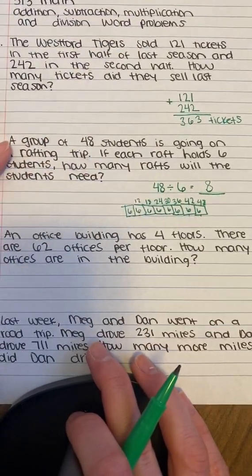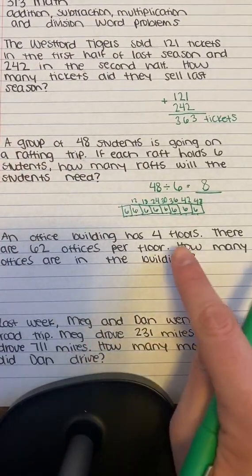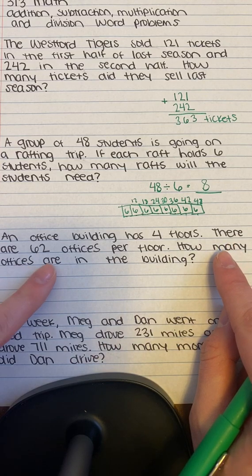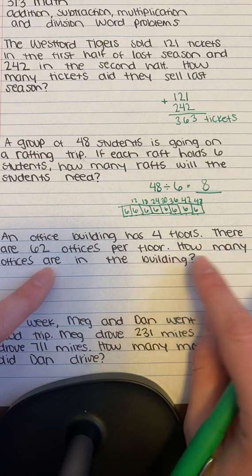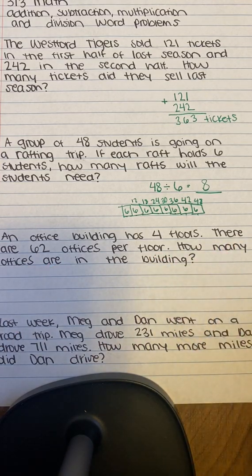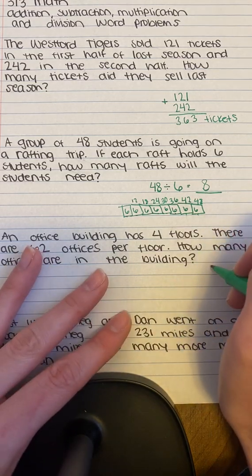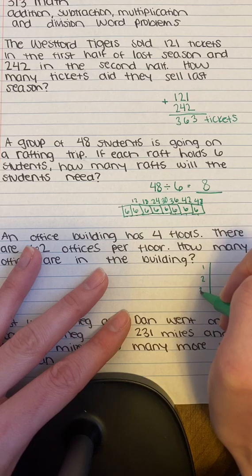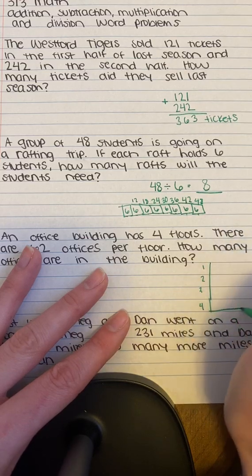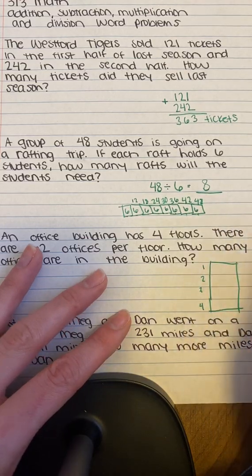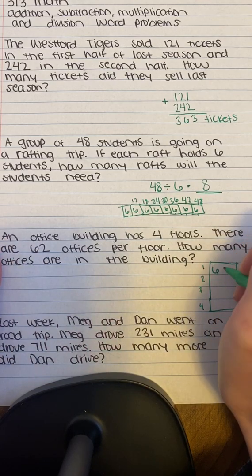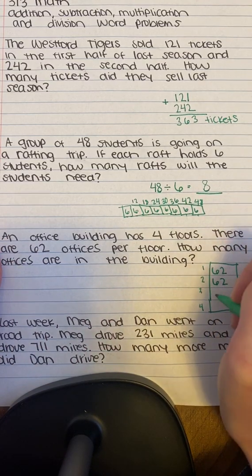All right, so an office building has 4 floors. There are 62 offices per floor. How many offices are in the building? So I'm going to draw another picture. So I'm going to draw my 4 floors, 1, 2, 3, 4. It says there are 62 offices per floor. And now we want to know the total.